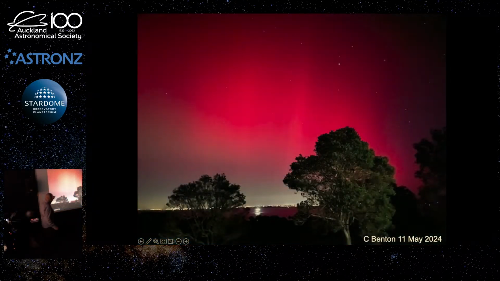So, I took this image just with my standard iPhone out of my pocket about 9 p.m. Saturday the 11th of May, Gulf Harbour looking back to Auckland there, and I'm sure you know what you're looking at there, the Aurora Australis, also known as the Southern Lights. Many of you also saw all that out there. Yeah, absolutely. It's pretty exciting stuff, isn't it, to get it so far north.